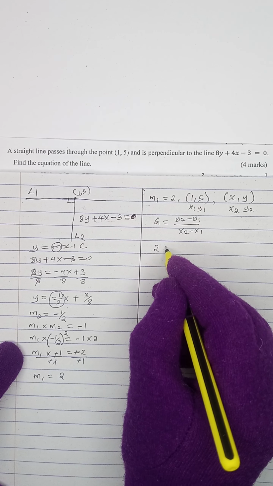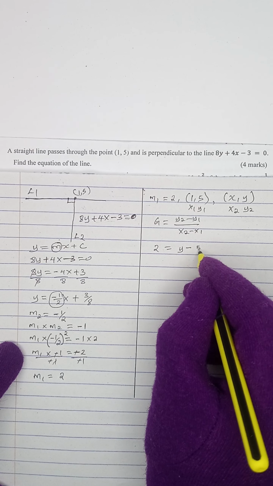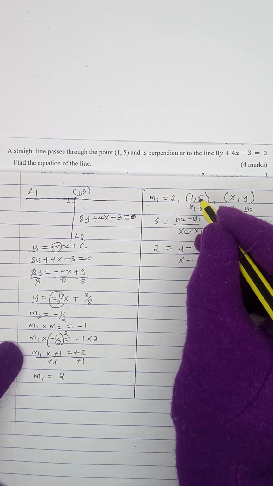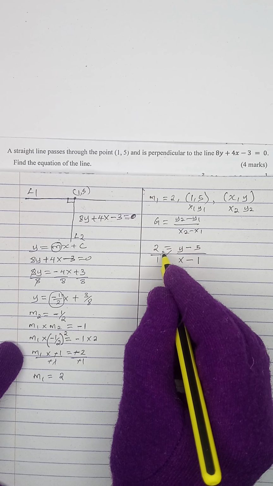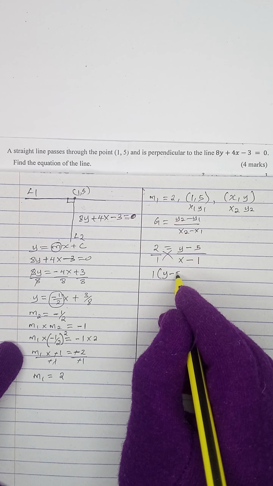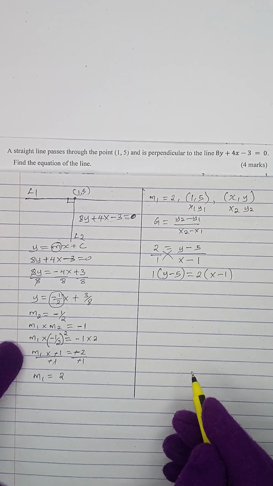Our gradient 2 is equal to our y2, which is y, minus our y1, which is 5, all over our x2, which is x, subtract our x1, which is 1. At this point, you can quickly cross multiply and say 1 times (y - 5) is equal to 2 times (x - 1).